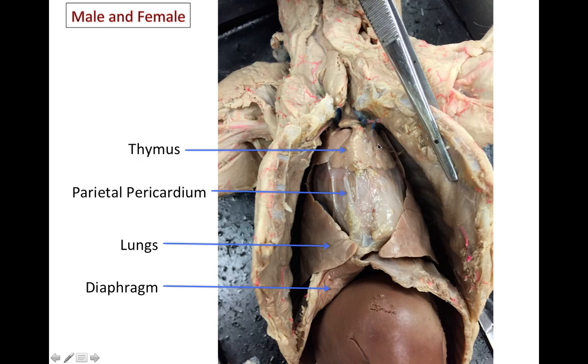So if you cut just to the left or just to the right of the sternum, that will be the easiest way to cut through. And when you're using your scissors, not a scalpel, but when you're using your scissors, cut in an upward motion so that you take care not to accidentally pierce the heart.